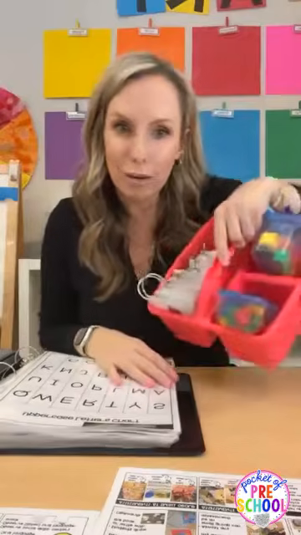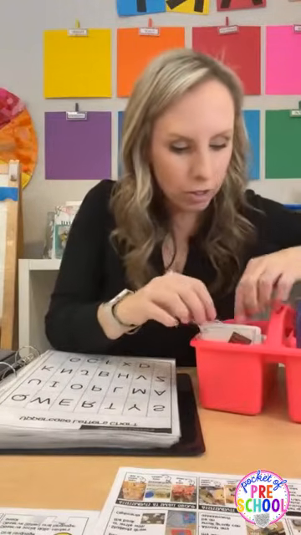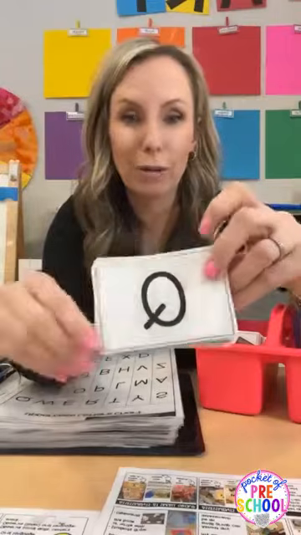So in my little tub, I also have letter cards. So that way there's 1 letter. If the student wants to hold it, they can.